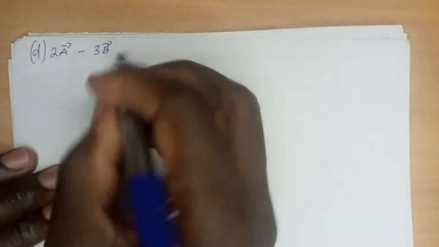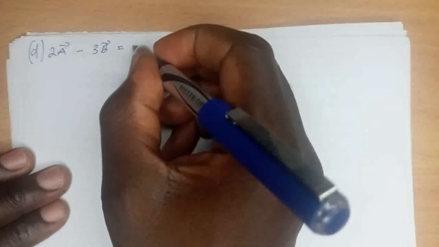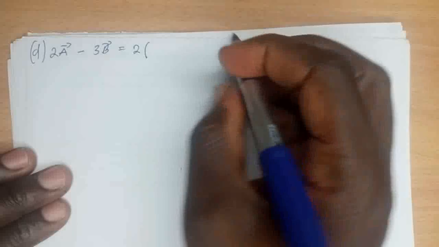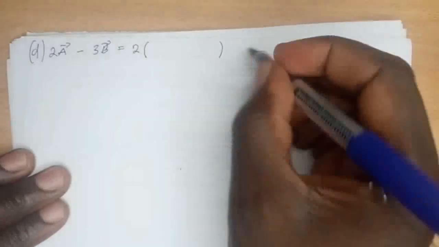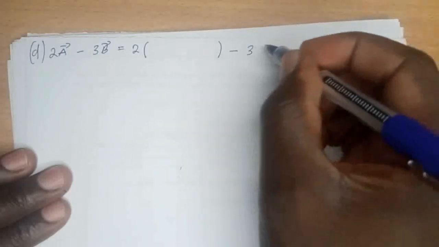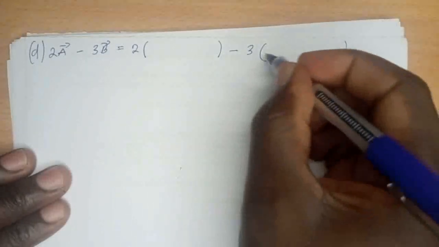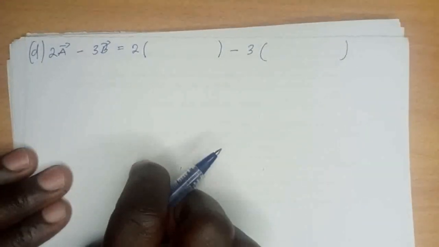The D part of the problem says we should get twice vector A minus 3 times vector B. Now how do we get this one? Again, I'm going to write 2 here, then I open a bracket. Then here I will write my vector A, then minus 3, I open a bracket, and here I will write my vector B.